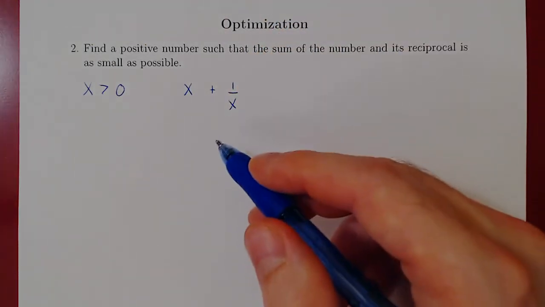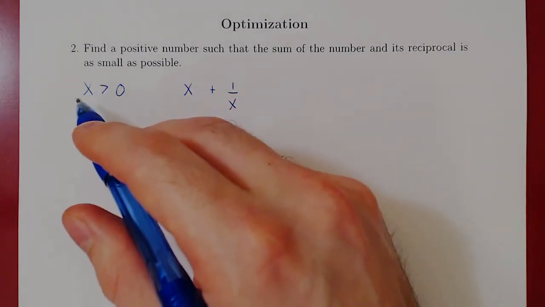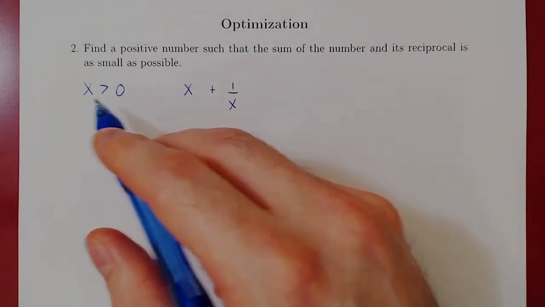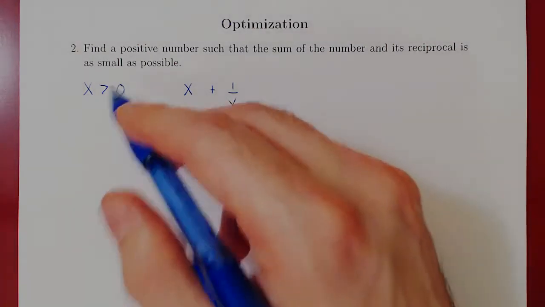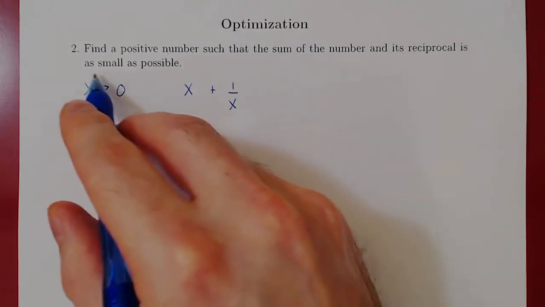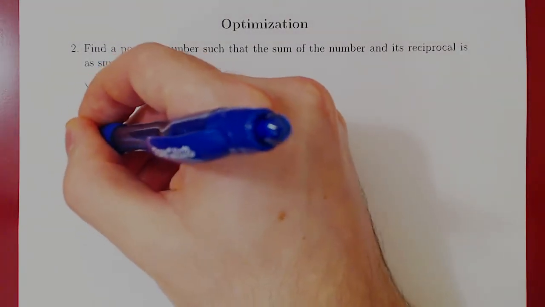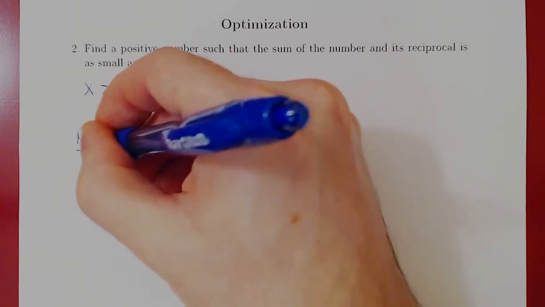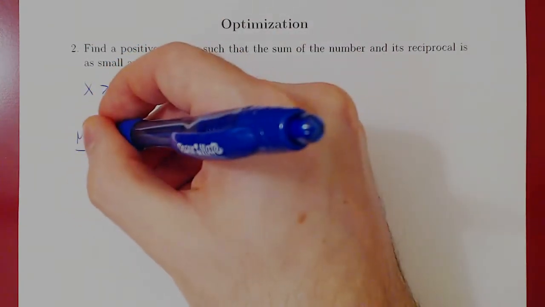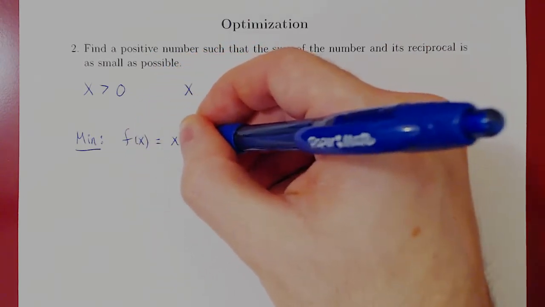So let's write down this is f of x, and then our interval will be for positive real values, from 0 to positive infinity. And we want to minimize this quantity. I'll just simply write min for minimizing. We want to minimize the function f of x, being x plus 1 over x.